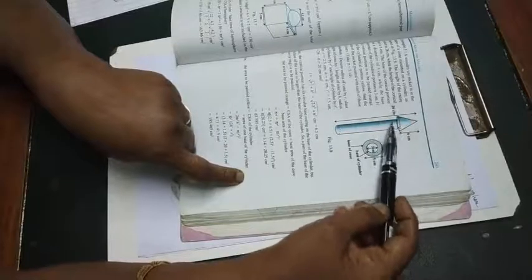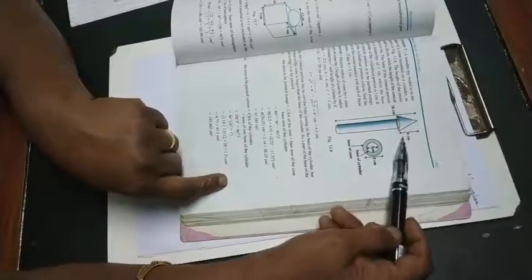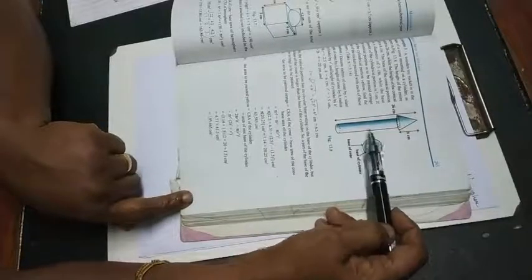That means what will be the height of the cylinder? 26 minus 6, that is equal to 20. Now you have to paint this portion as orange and the remaining part, this one, as yellow.